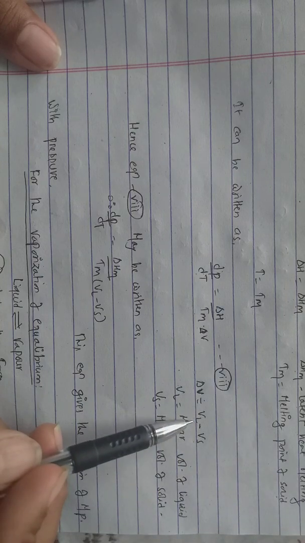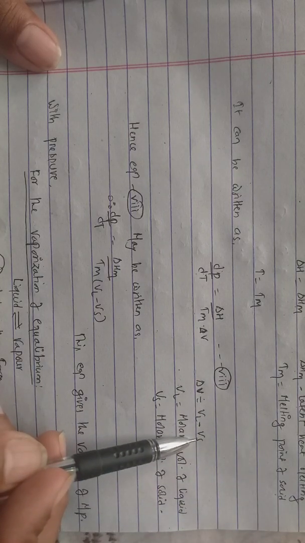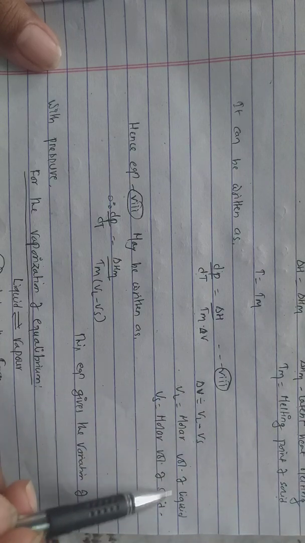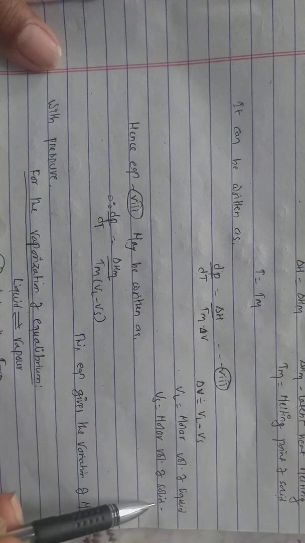ΔV means volume of a liquid minus volume of a solid. ΔV is equal to Vl minus Vs, where Vl is the molar volume of a liquid and Vs is the molar volume of a solid.